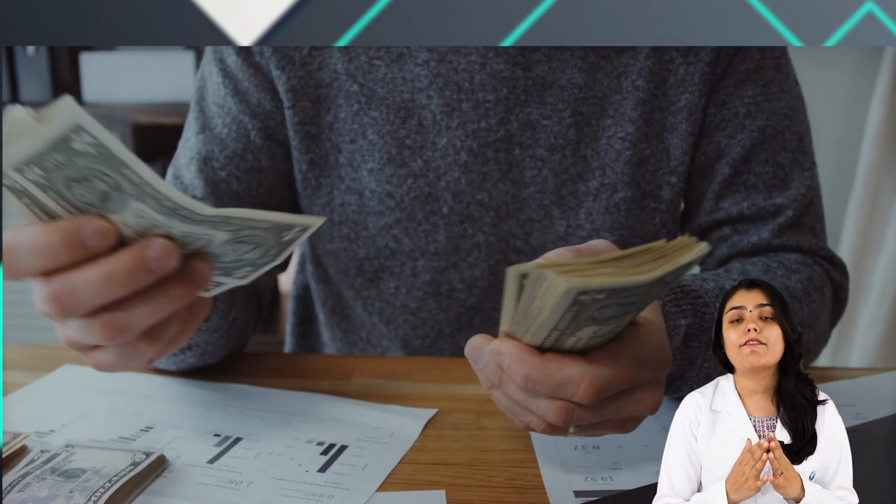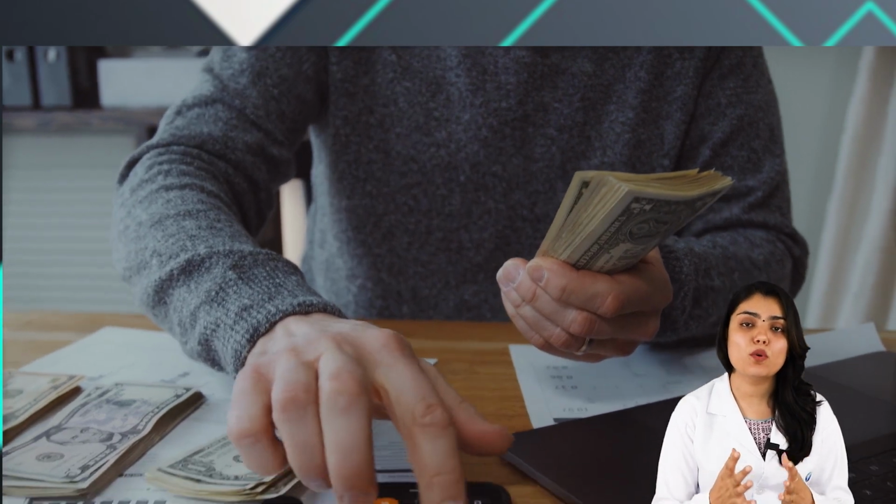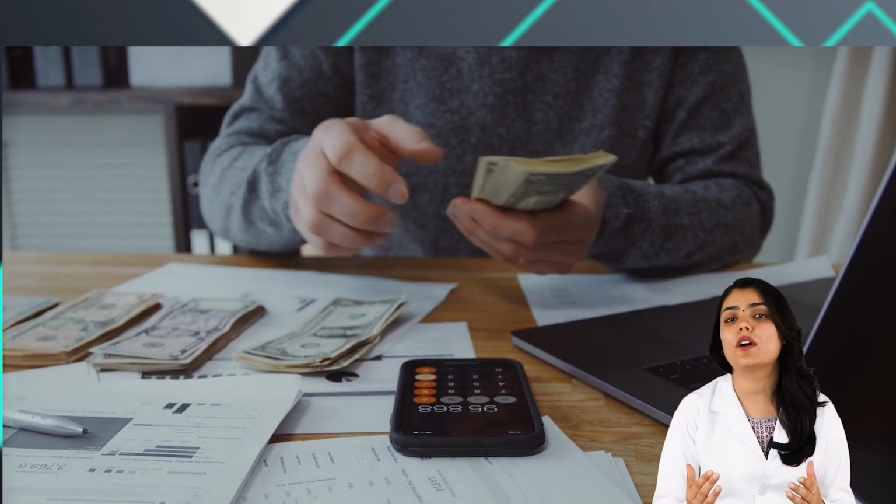And finally, we have money or funding, which is one of the most important parts of running any organization as well as a hospital. To run a hospital as an organization, we require manpower, money and material. Along with that, we also require a proper management system.